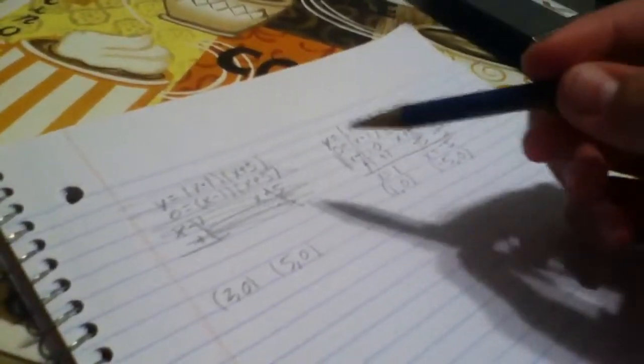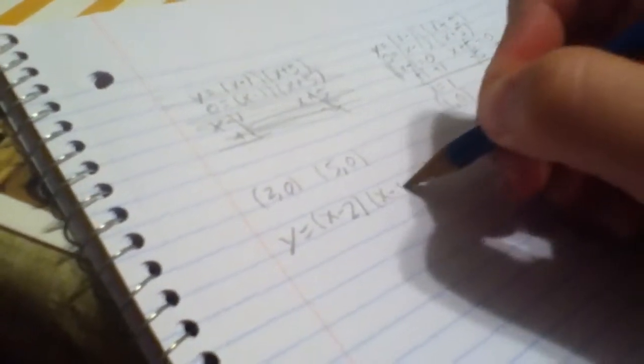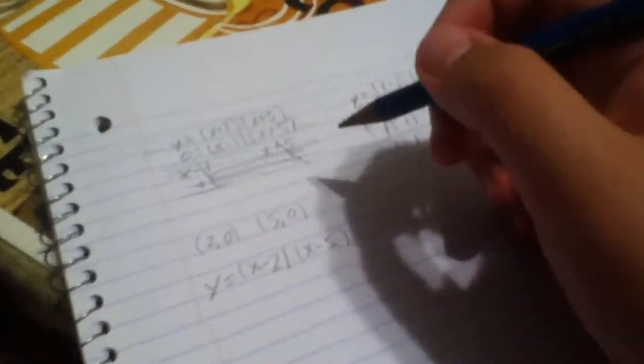So up here, we want to put it back into the y form. Y equals x, blah, blah, blah, and x, blah, blah, blah. So here, the opposites, this is how I think about it, is y equals x minus 2 and x minus 5, because it's the opposite, right? You want to get the x-intercept, the opposite. So then this would be the factored form.